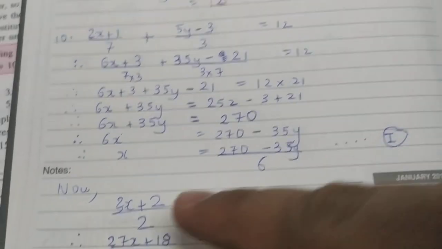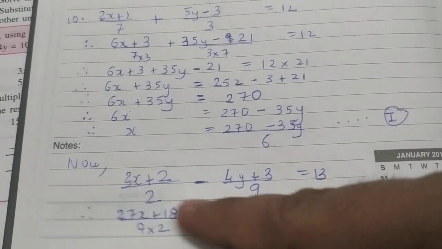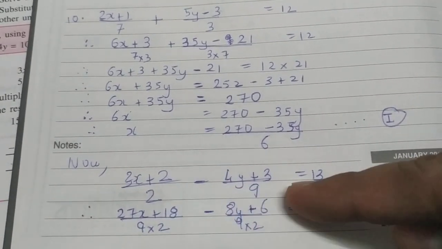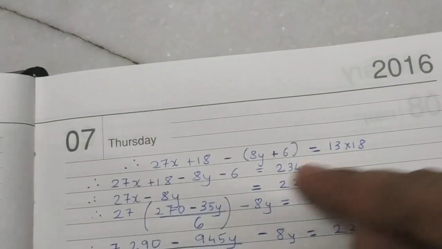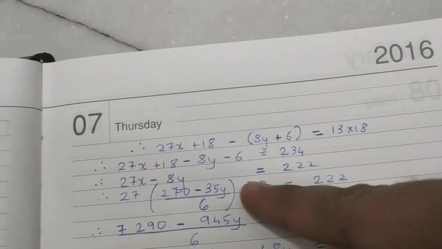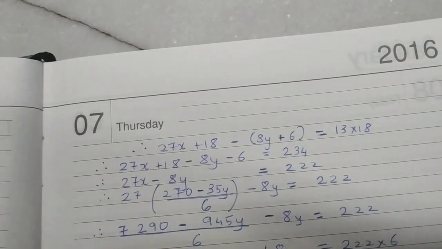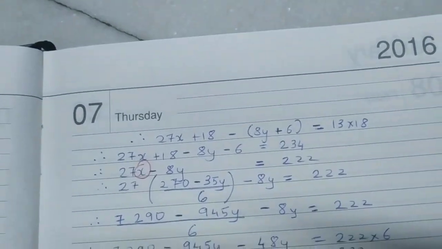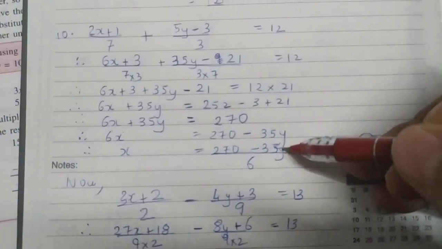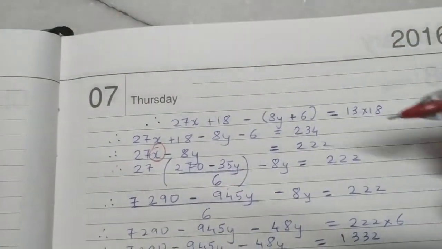Now the second equation is given, again the same thing, find the LCM, into 9 and into 2. The denominators are common, which are shifted to the RHS. Open the brackets, take the like terms together, and we get the equation in x and y. However, here the value of x shall be substituted. Since we found it, this value of x is substituted here.